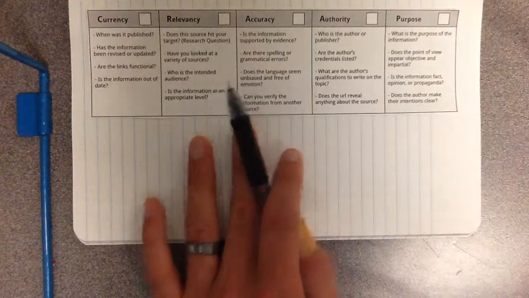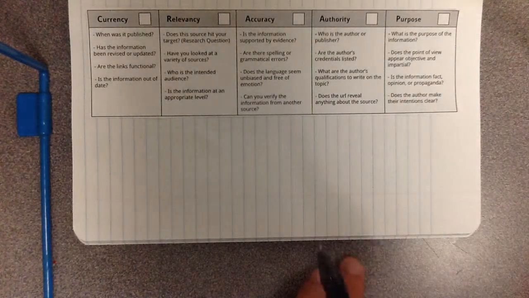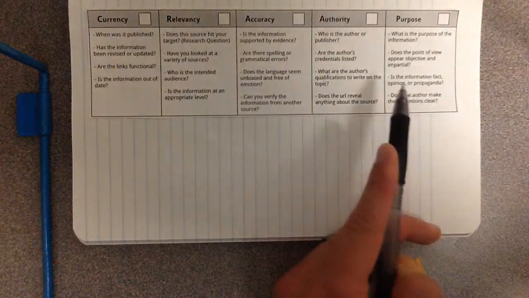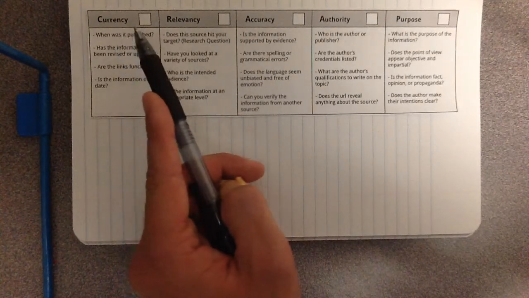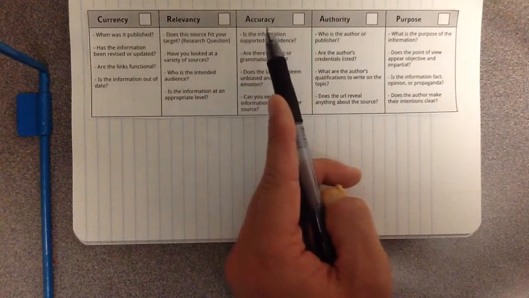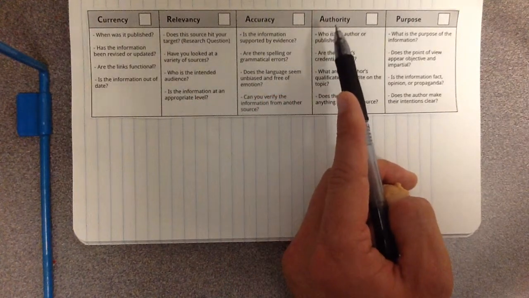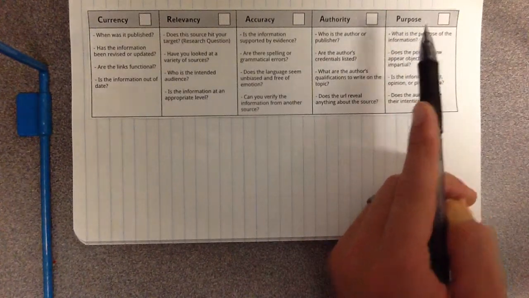And so we're going to use a tool to assess credibility from different sources. And this tool looks at 5 different aspects. They look at a source's currency, how recently was it published, its relevancy to your topic, its accuracy, the writer or publisher's authority, and the purpose. Everybody writes something or publishes something for a reason.